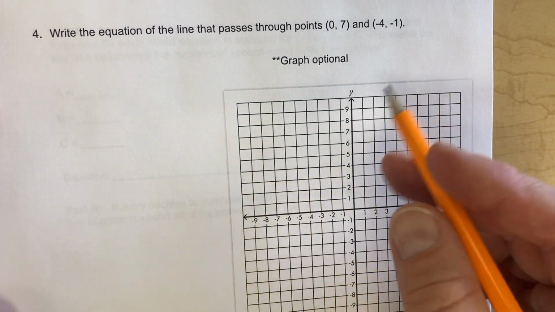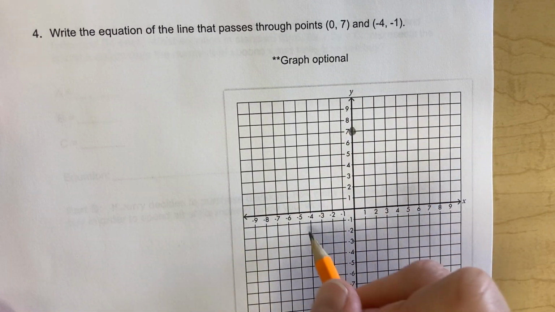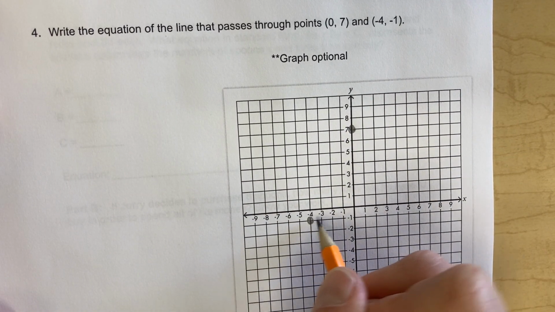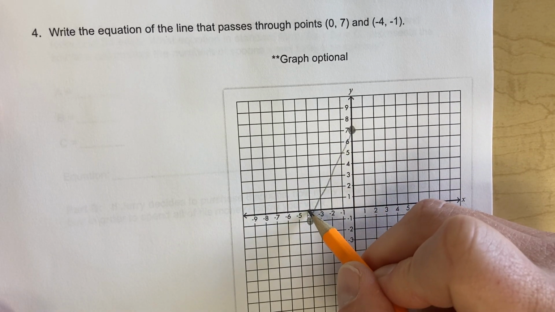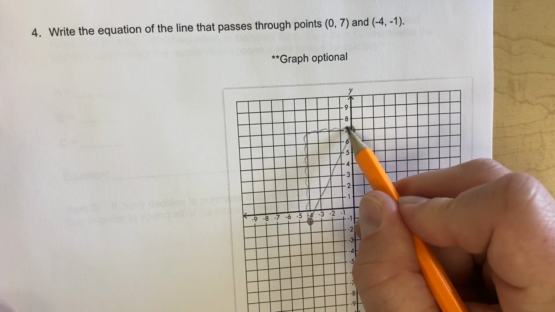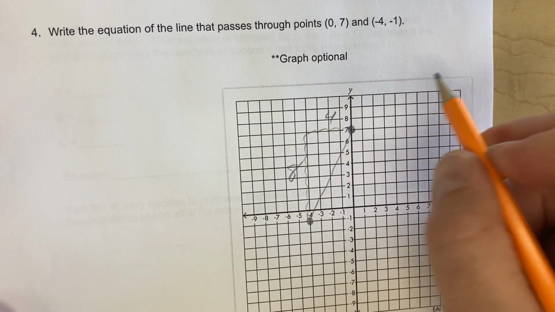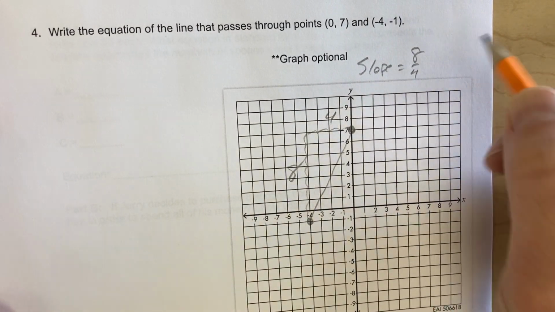All right, now we're writing an equation that goes through these 2 points. So you can, if you'd like, plot those points. 0, 7 is right there. -4, -1 is right there. And you can use that to find the slope between these. So this is up 1, 2, 3, 4, 5, 6, 7, 8, and over 1, 2, 3, 4. So that means our slope is 8/4, which is the same as 2.